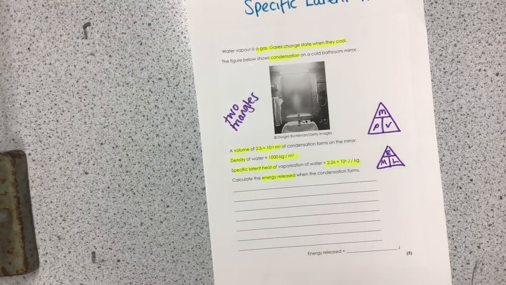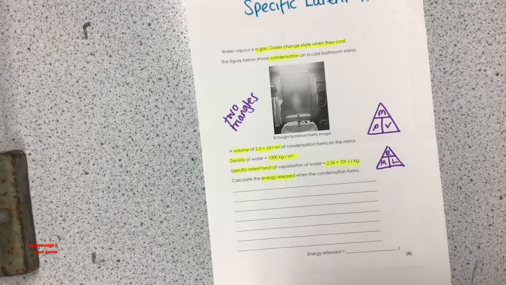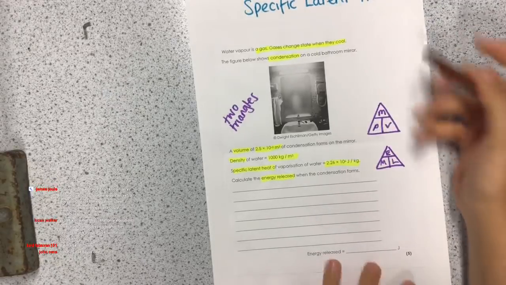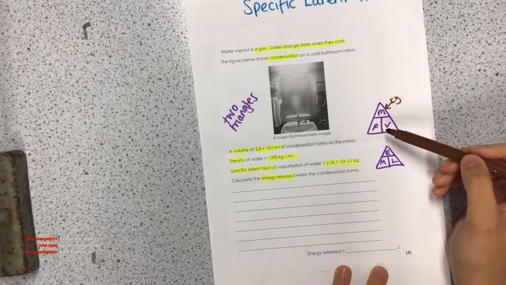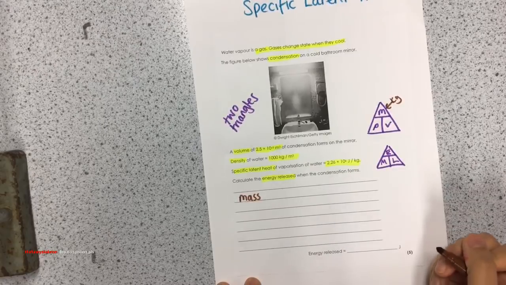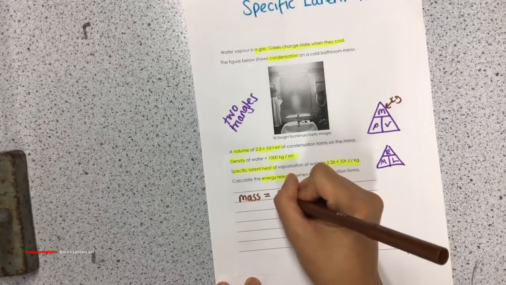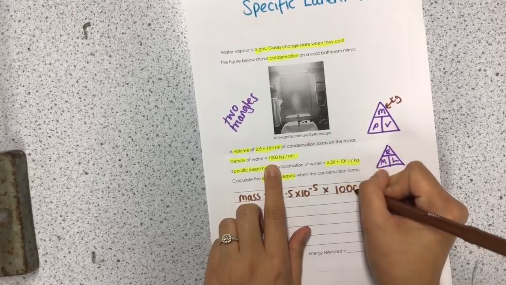So if we were just to go straight to the energy released, it's mass times specific latent heat. We're not given the mass though, but we are given the volume and the density. So what we need to do first is use the density triangle. If we think back to our density sheet, if I can find it, probably on the floor. Okay, so remember density on the bottom, mass, hopefully you remembered that mass had to be in kilograms, and then you've got your volume and you've got your density there. So the first thing you would need to do to work out your mass is you would do your 2.5, which is your volume, times 10 to the minus 5, times the density, which is 1,000.